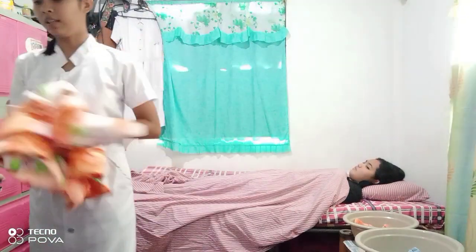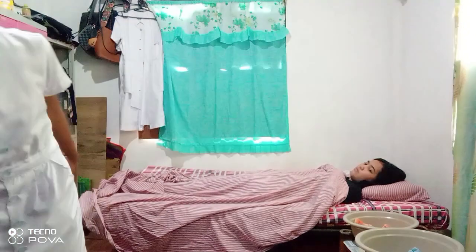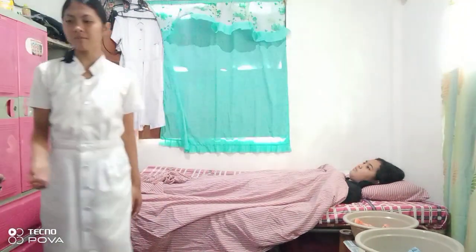Then place this in the hamper. Then remove the clothes. So assuming that we have already removed the clothes of the patient.